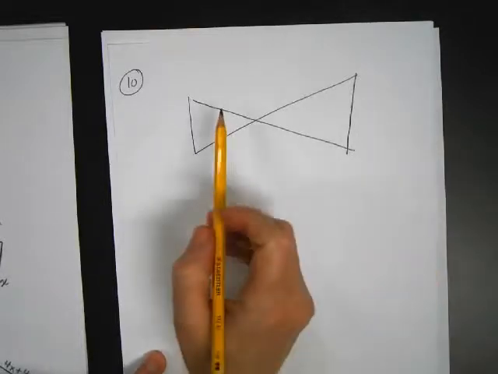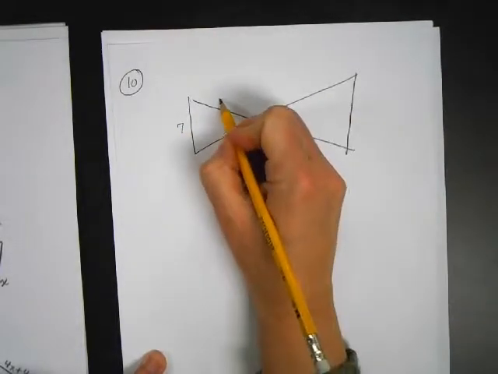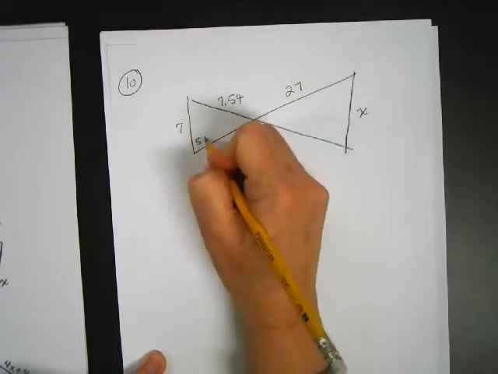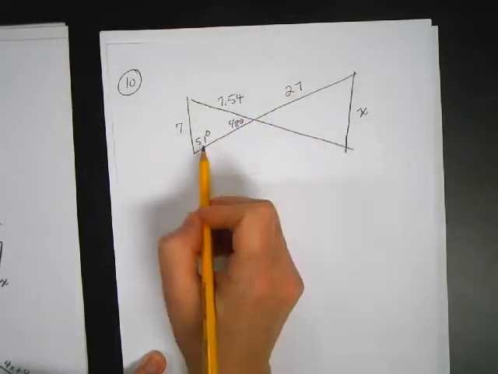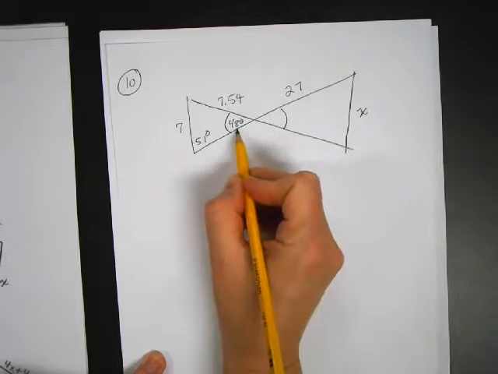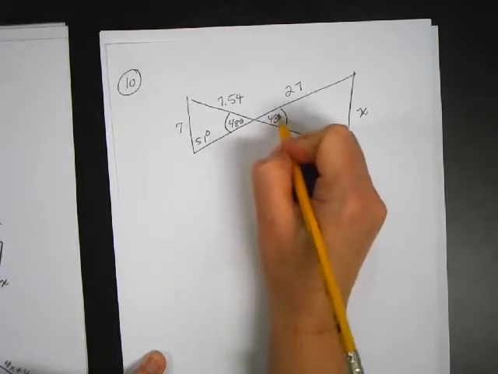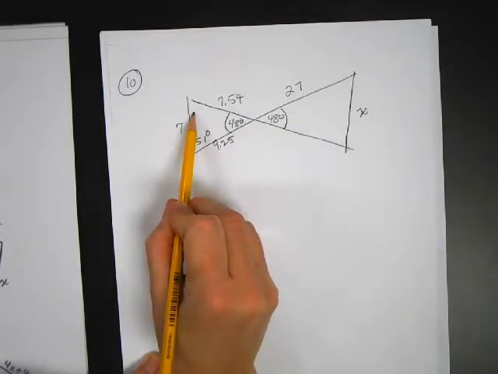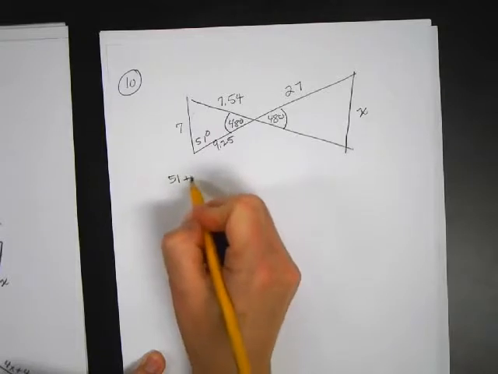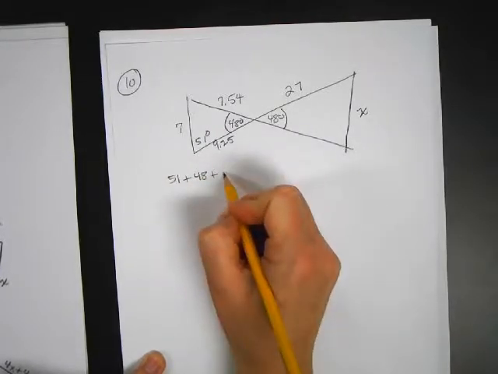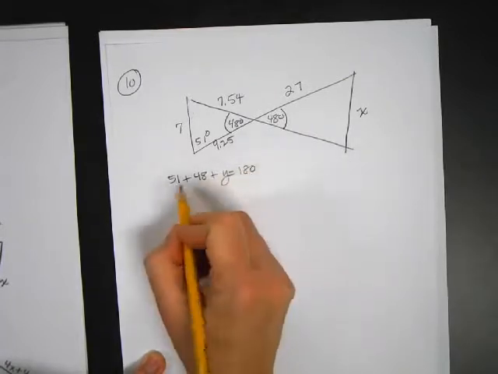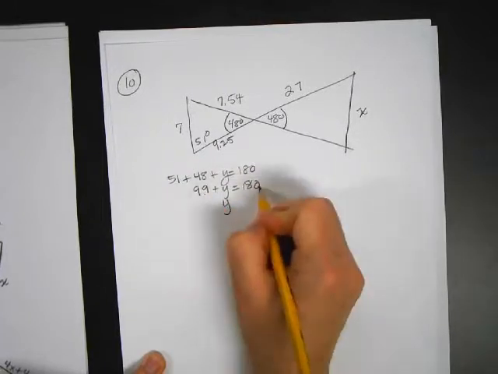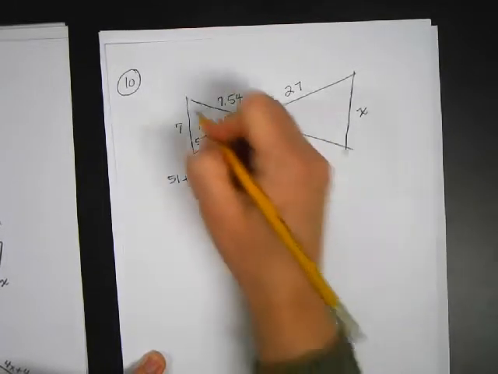For number 10, we are trying to figure out what x is, and we have vertical angles that are congruent, so we know this is 48, so this must be 48. Let's see, 9.25. Okay, and then we can find the missing angle here, so 51 plus 48 plus something equals 180. Add these two together, subtract 99 from each side, so this angle is 81.